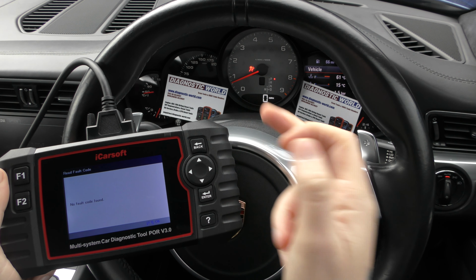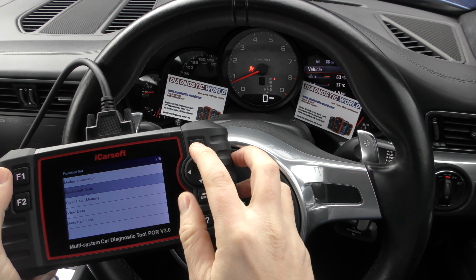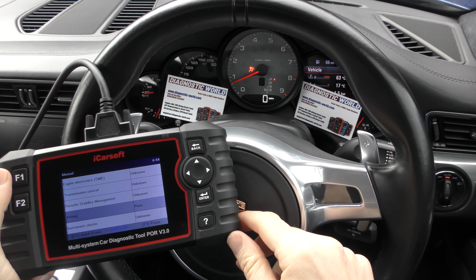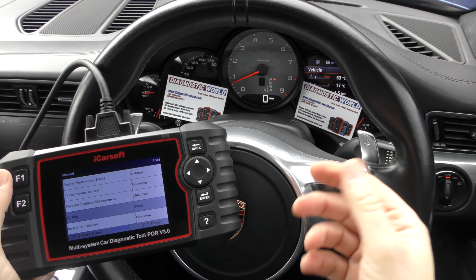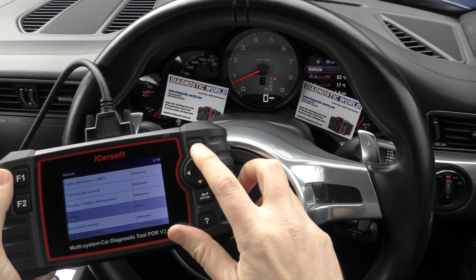The airbag light has come back on because we've interrogated that system, okay? But if we come back out of it, it should go off again. Sometimes it takes a few seconds. You might sometimes also need to do an engine reset, just turn the engine on and off and on, and it'll turn off that way.